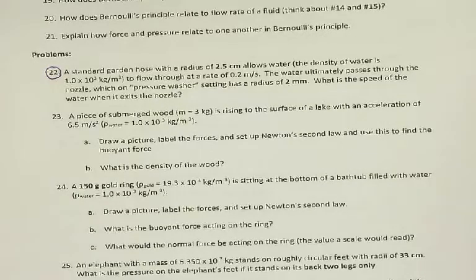When you get done with 22, you can keep going. But 22 is the one I want to focus on. Give you some time on it. If you need help, just ask.